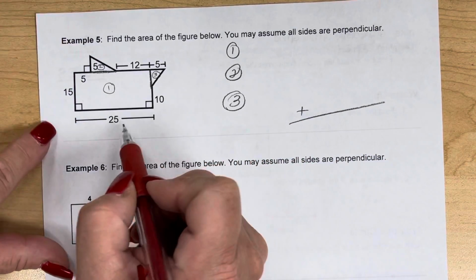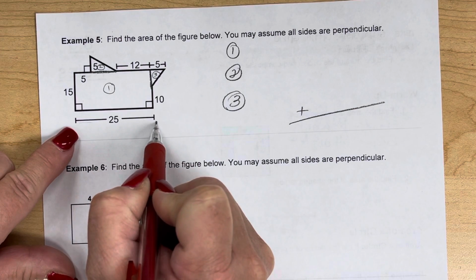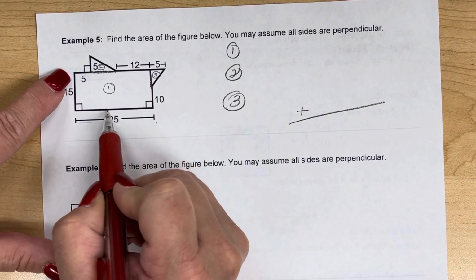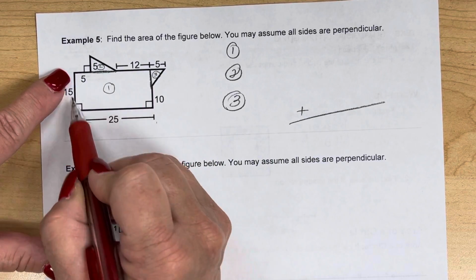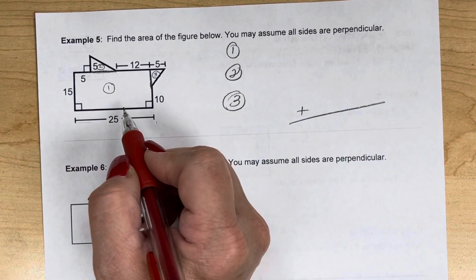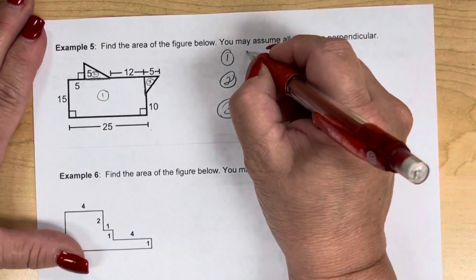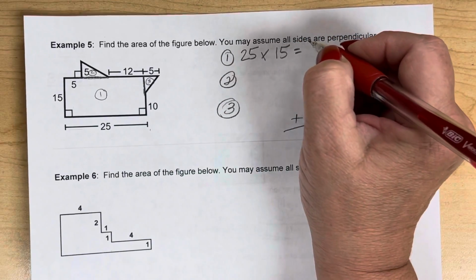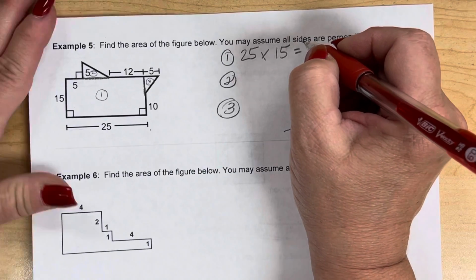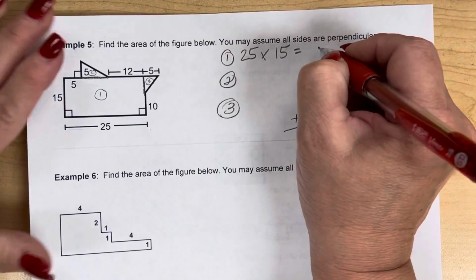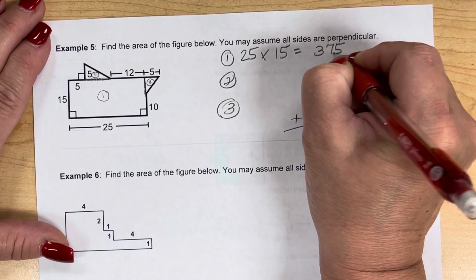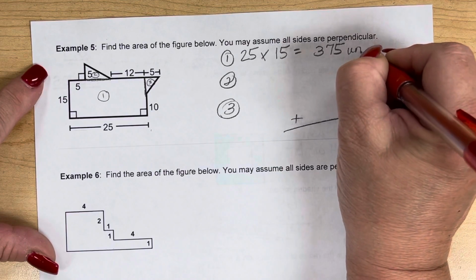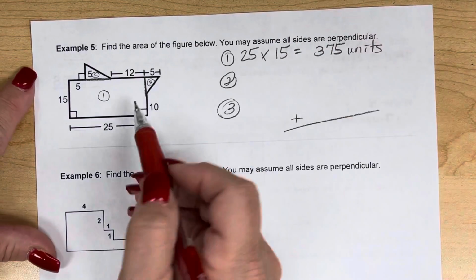All right, so I can tell if this is 25 and this is 15, that would encompass the correct measurements for this rectangle. So that's going to be 25. I'm going to write that down just for those of you that are not here. 25 times 15. That would be the area of that rectangle, which would be 375. And let's see, it does not tell me what we're dealing with, so that's going to be units. Okay, so that takes care of that one.